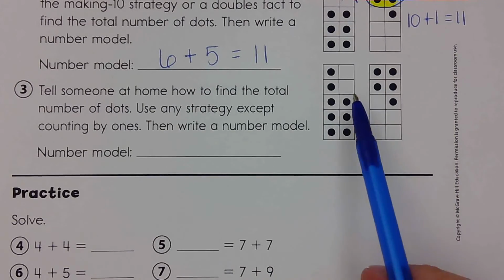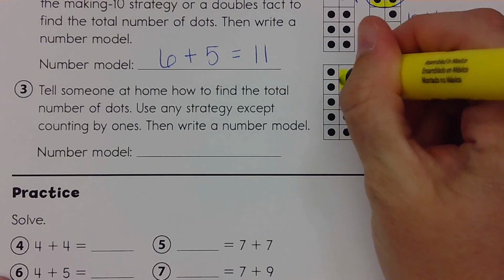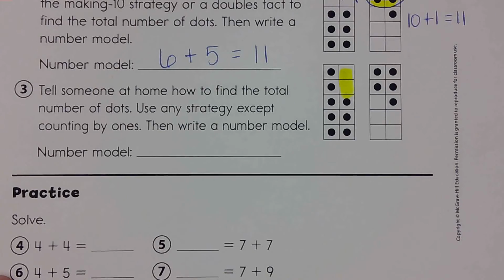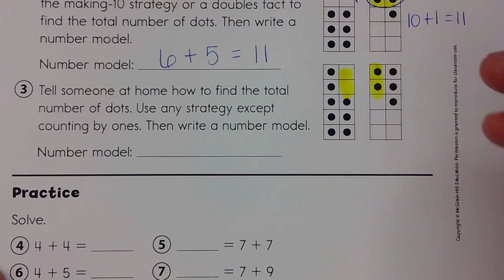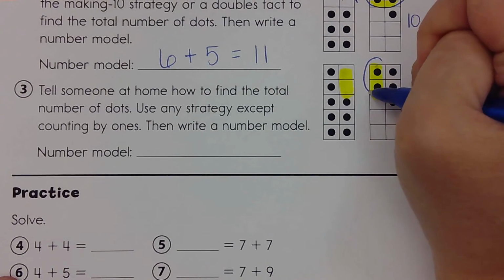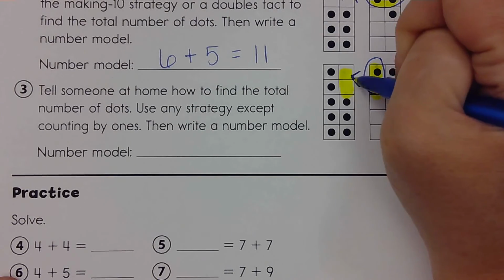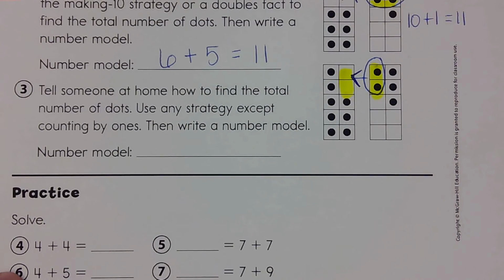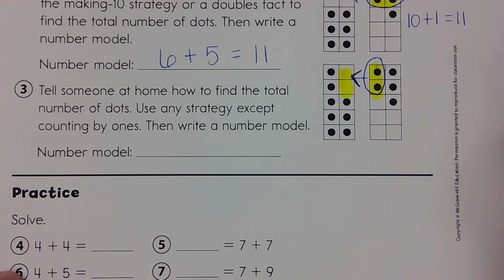Can you look at what's missing in the first box? I can see that there are 2 spaces missing right here. What I'm going to do is take these 2 dots and move them so that I can fill in one of the tens frames. I'm going to pretend like I moved those 2 dots over. How many do I have left? Yep, that's 3.